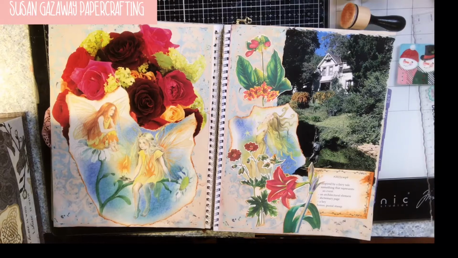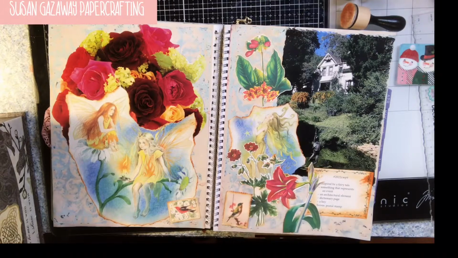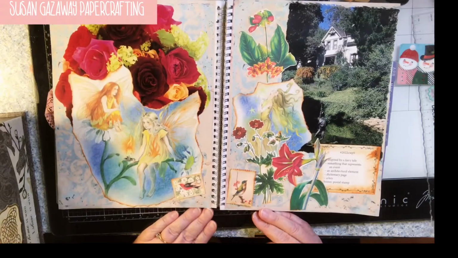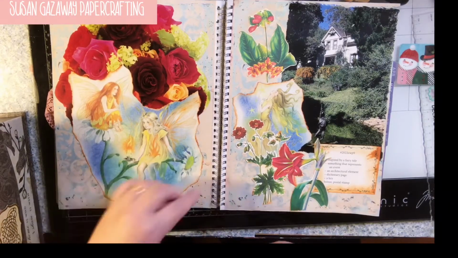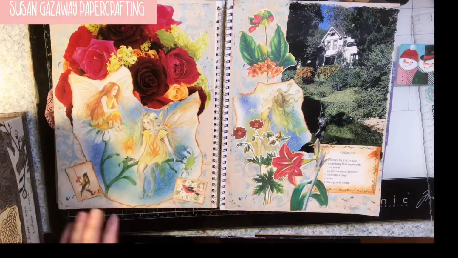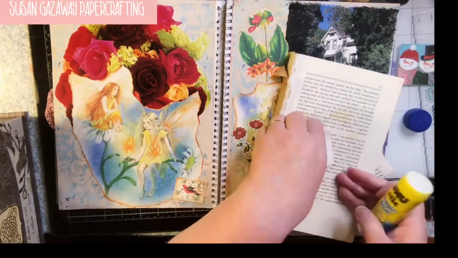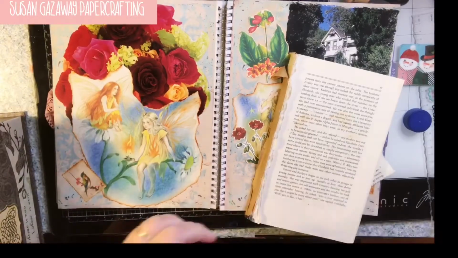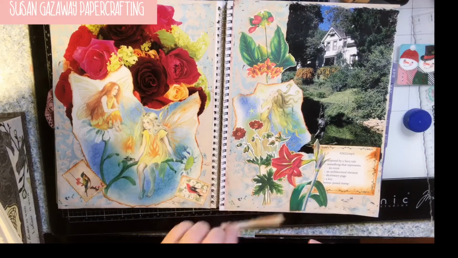Where to put these? Do like that. I think I like that better. I like that.